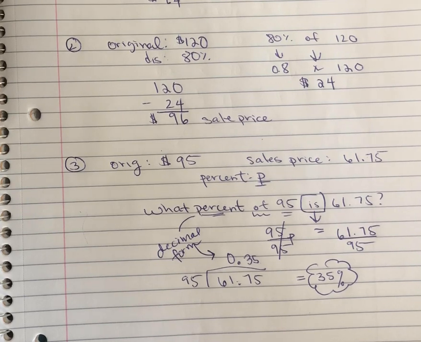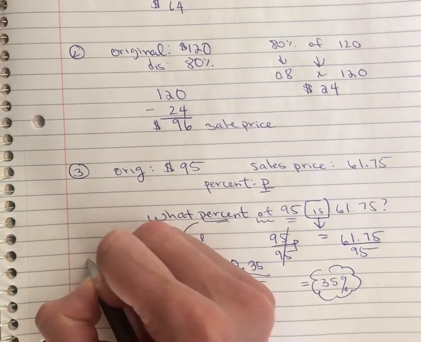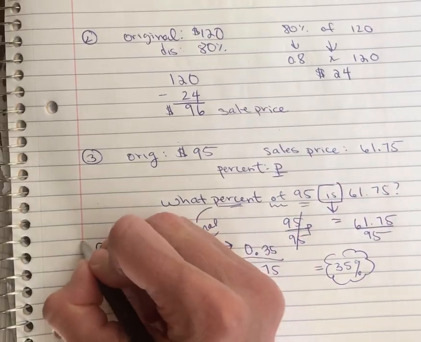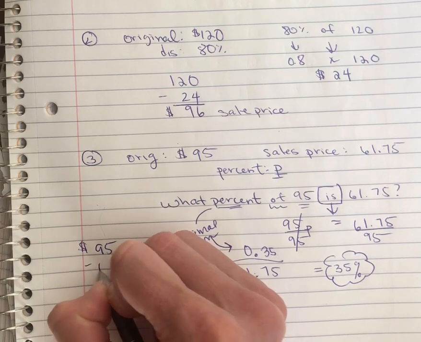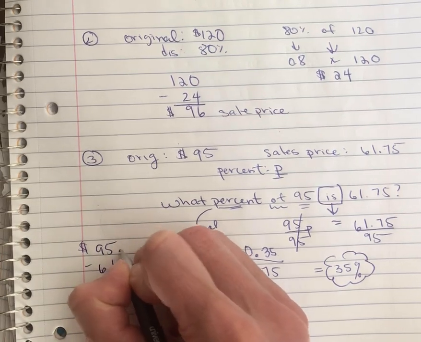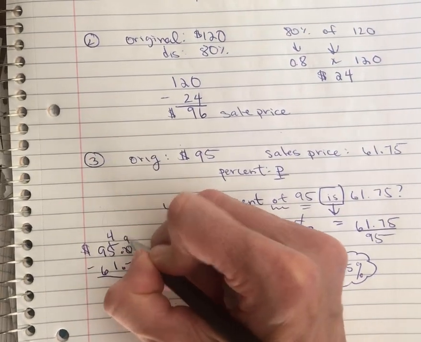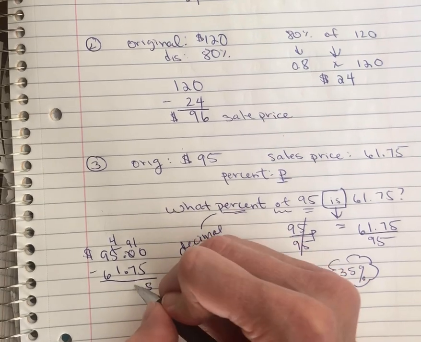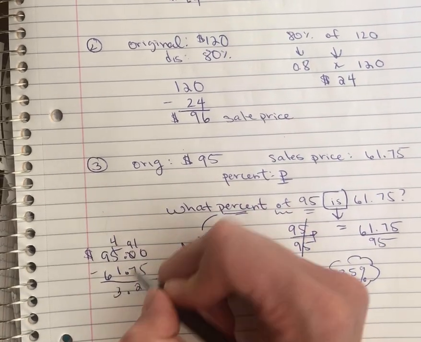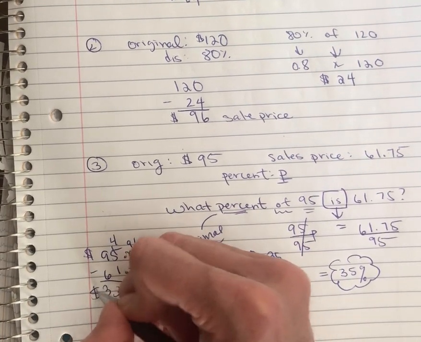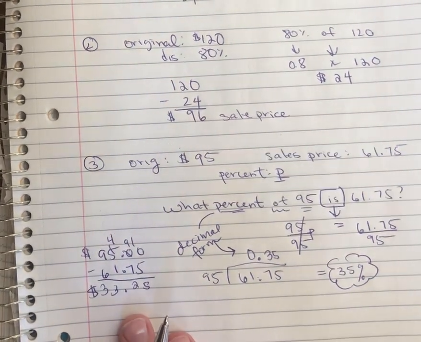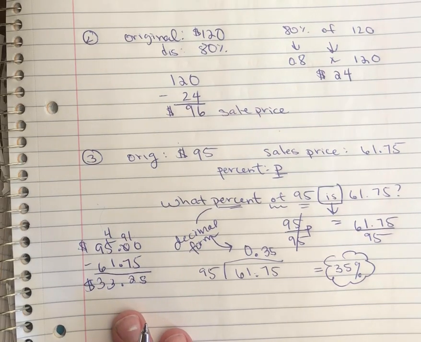Okay, from there, there's also another column for you to fill in the dollar amount of the discount. That's not really that important in this case, but we would just start with our $95 and subtract out the sales price, $61.75. Add some zeros, borrow if you need to. 10 minus 5 is 5, 9 minus 7 is 2, 4 minus 1 is 3, 9 minus 6 is 3. So in other words, we saved $33.25 because it was on sale. Okay, number 4.